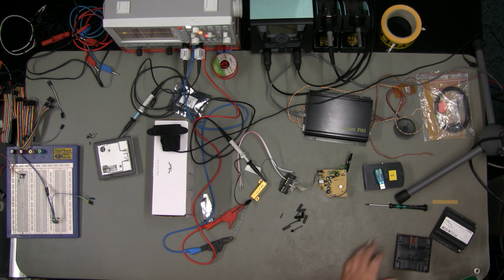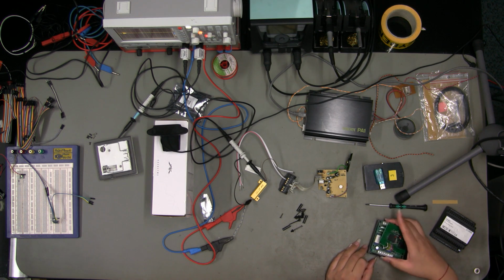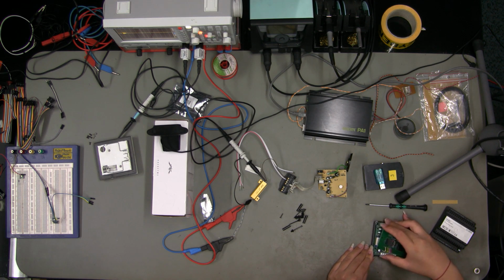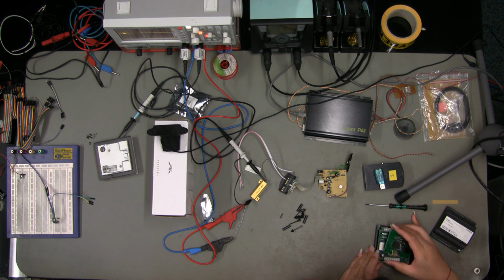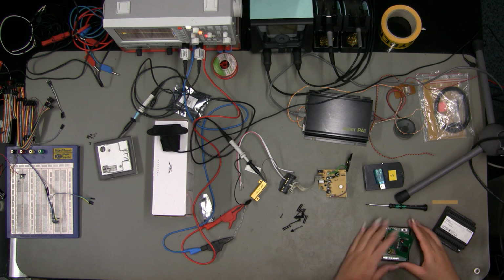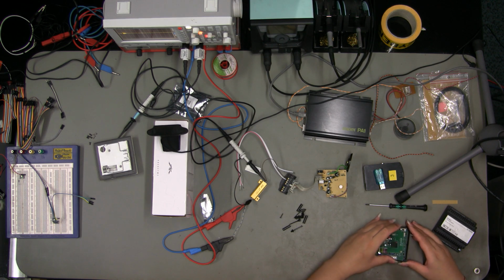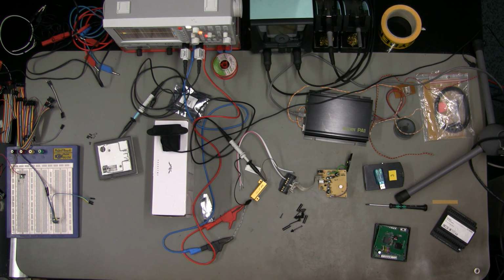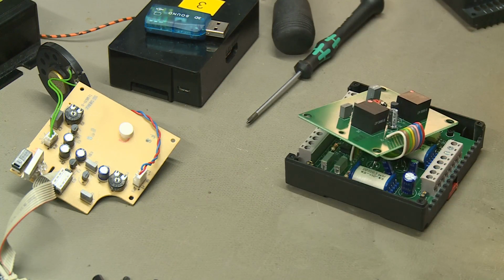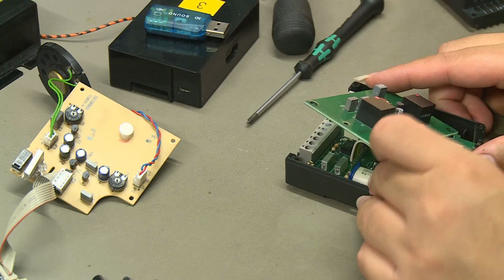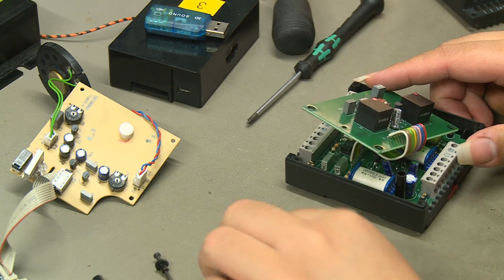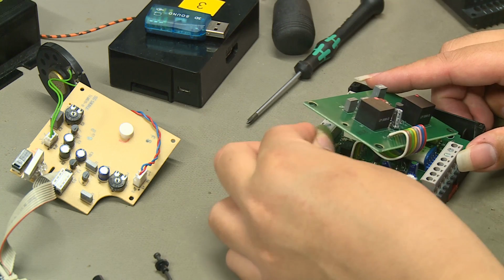So now let's see, this is the bottom part, and this should go easily. Yeah, okay, that's done. And then we have to add those spacers.